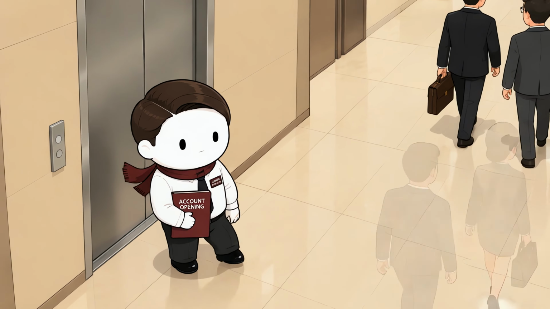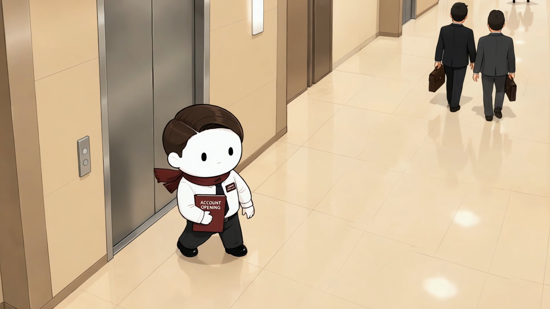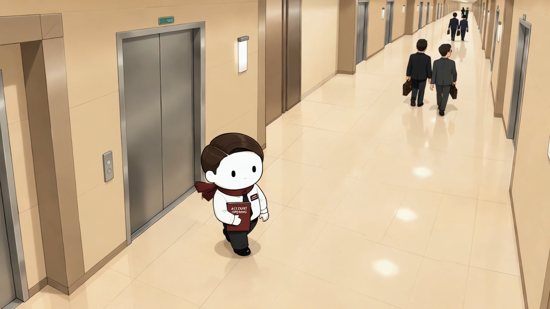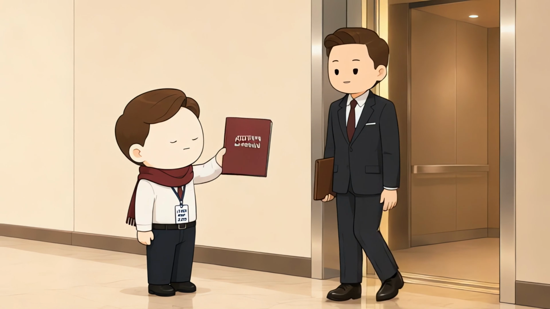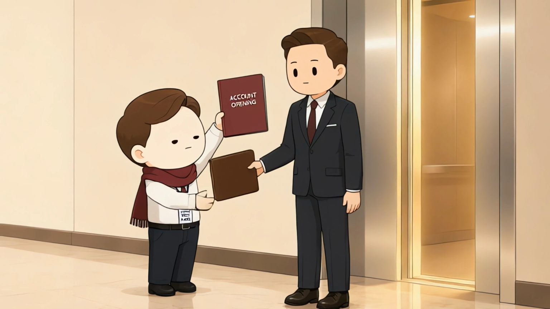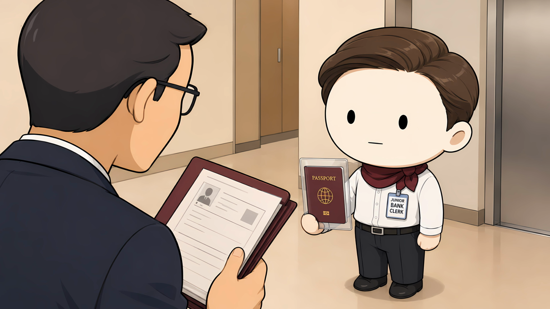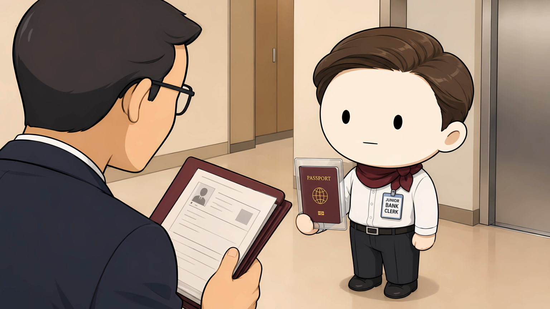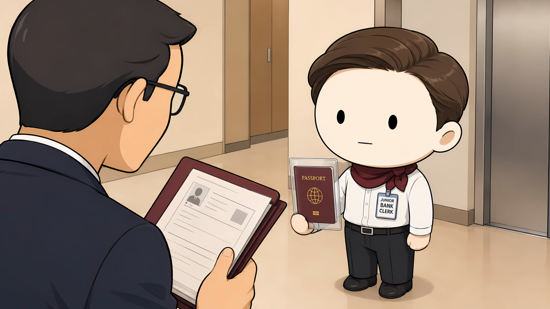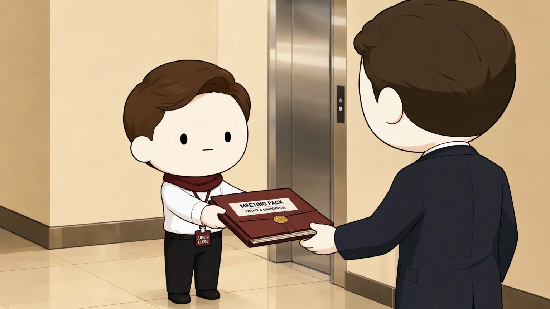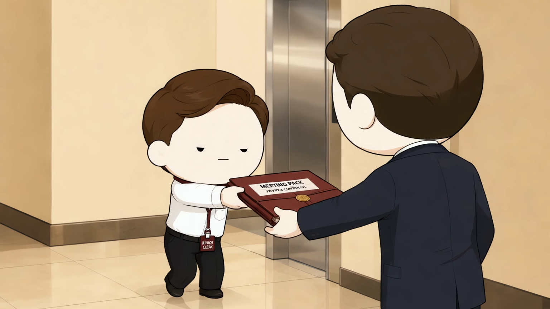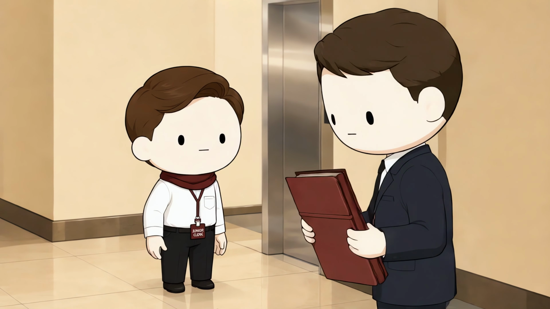In the bank corridor by the elevator, you wait for the senior RM with the account opening folder. You hold the folder at chest height when the senior RM steps from the elevator. The senior RM checks the top page, while you keep the client passport in the protective file visible. You hand the meeting packs to the senior RM without opening the private pages.